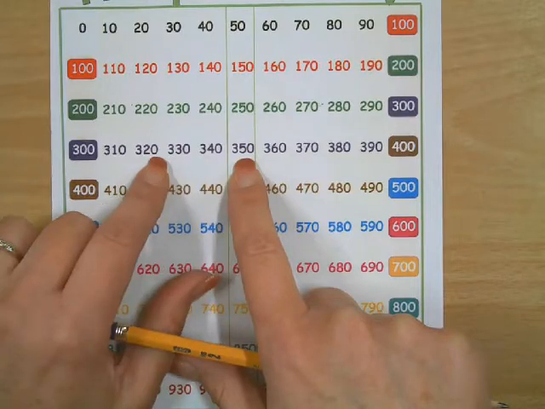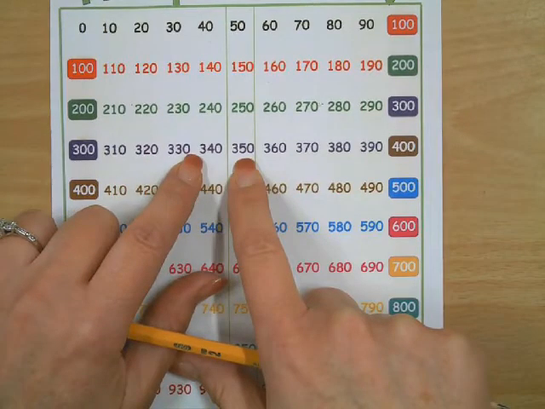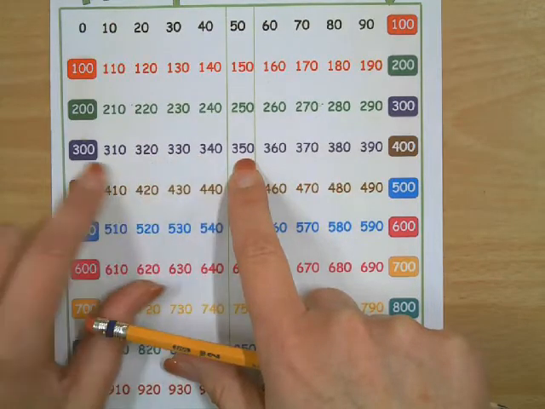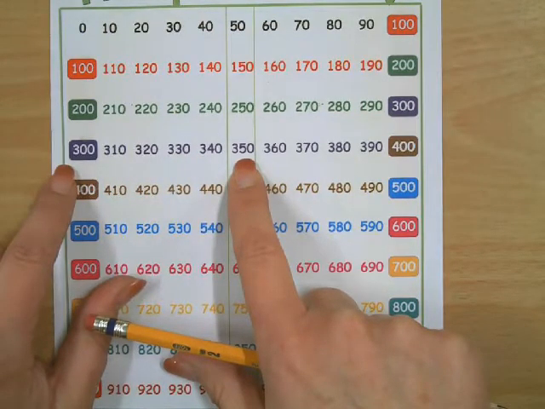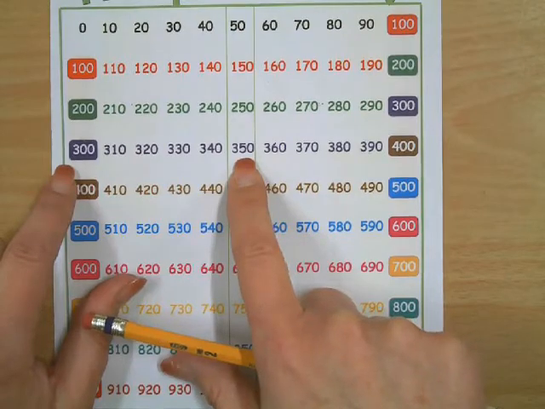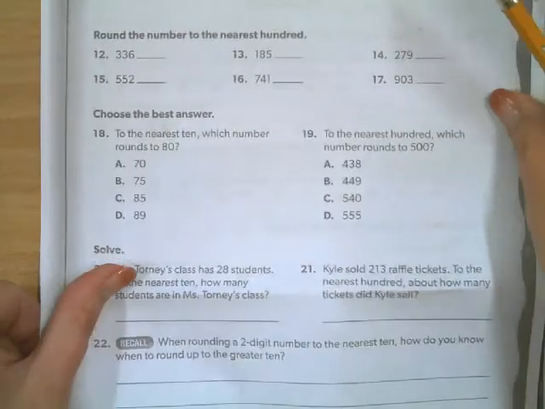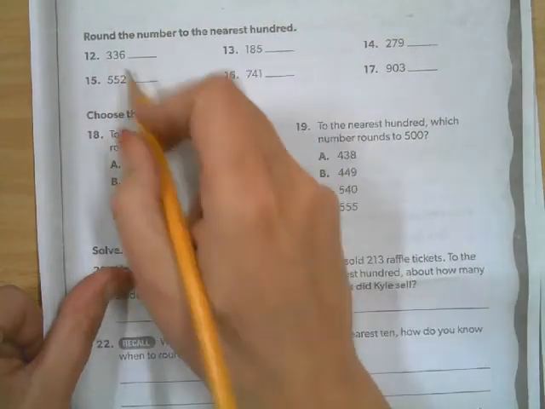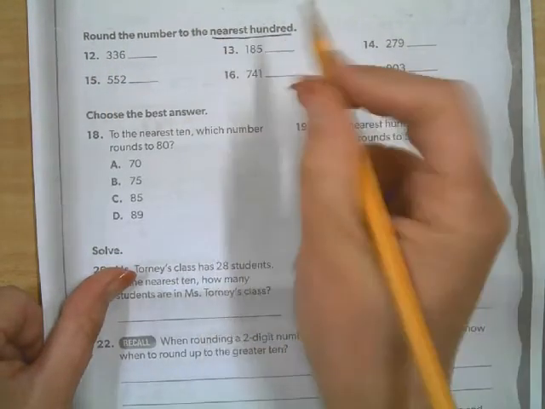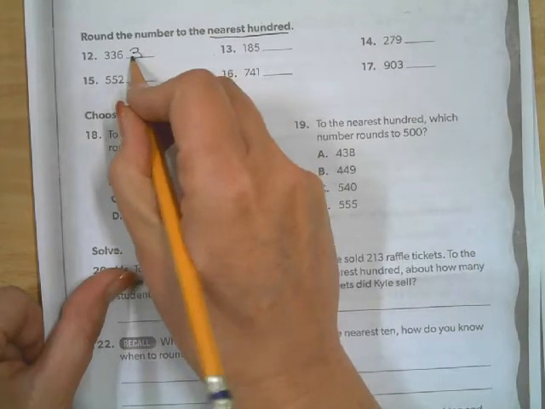So if it's not past 50 in the tens place, then what would we do? Round down to the lower 100, which would be 300. Right, 300. So on our answer document, 336, and remember it's saying round to the nearest 100, not the nearest 10.